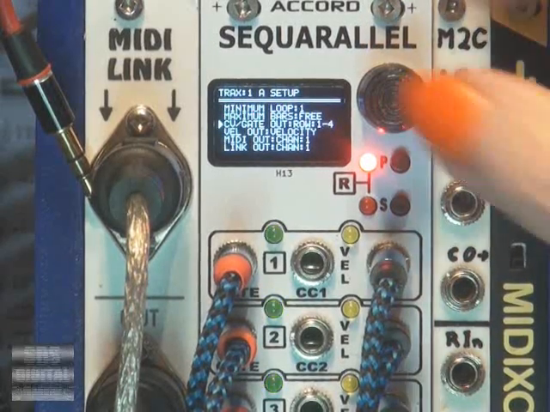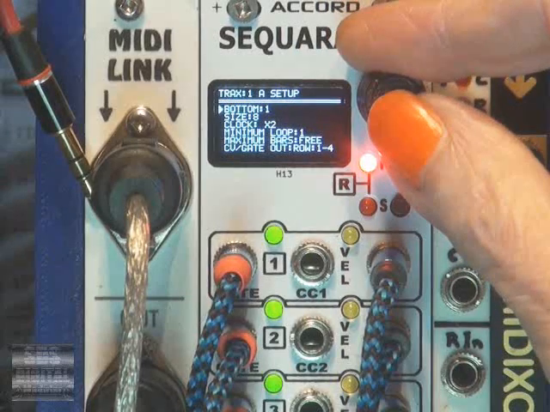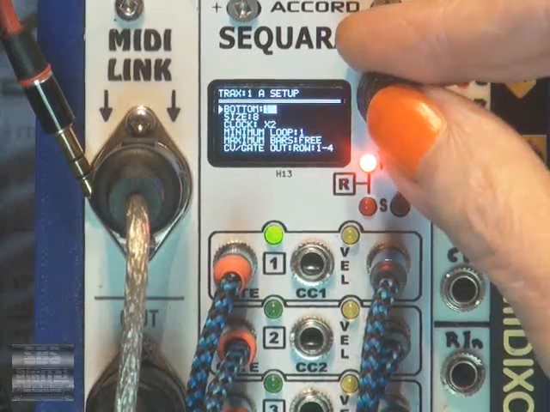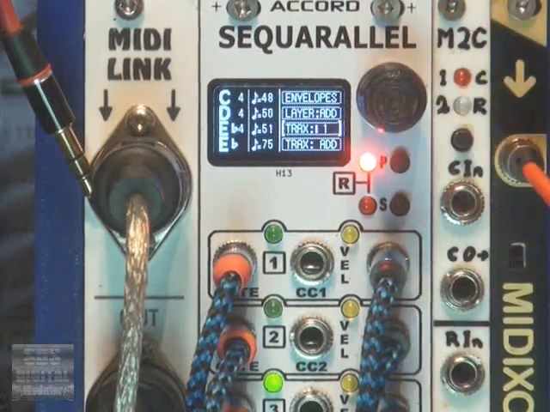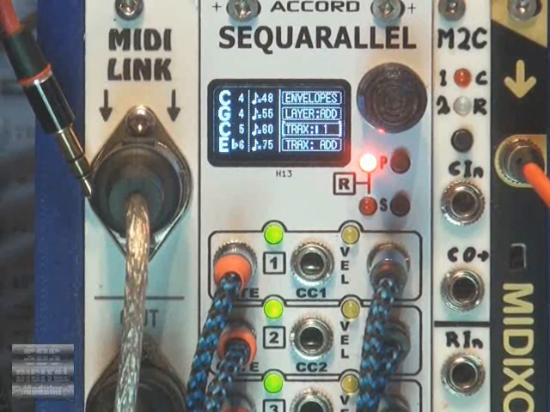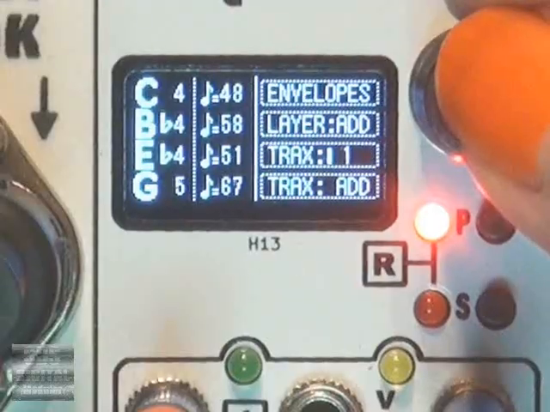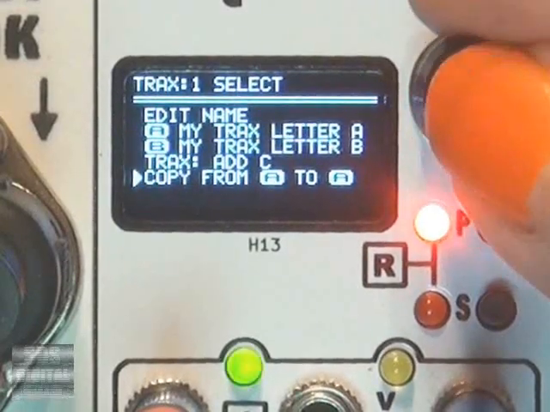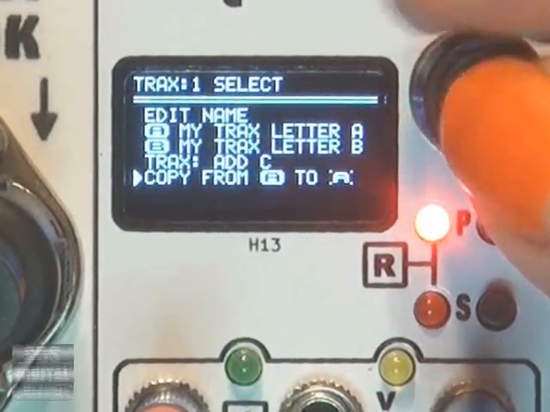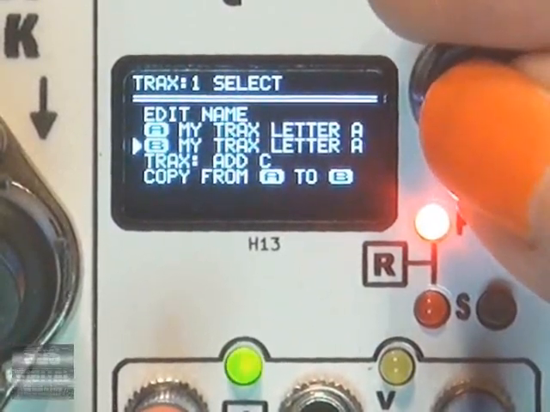By the way, while using jacks for tracks directly, the CV Arpeggiator still responds to the MIDI input as long as the channel is the same as set, and the MIDI or link merge is on in CV mode. It is by default. Now let's add another TRAX letter and copy A into B. This is to demonstrate each TRAX letter using same or different CV jacks.